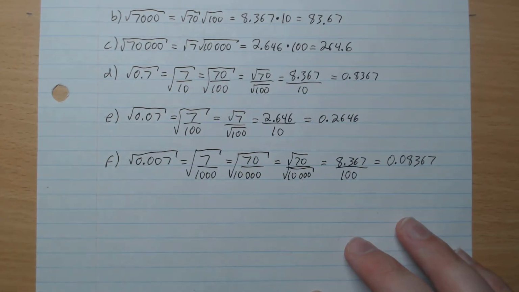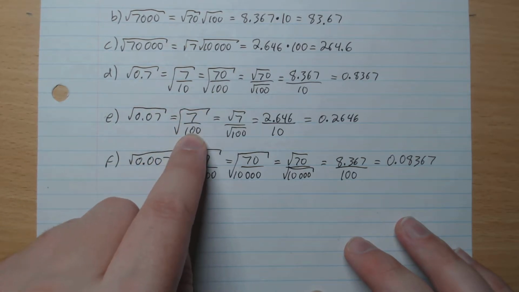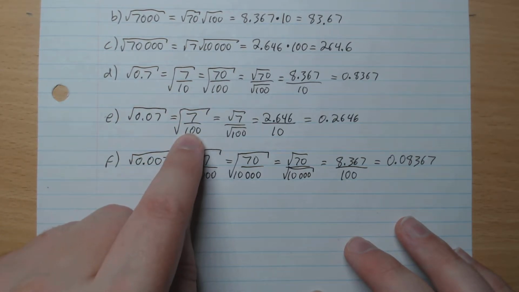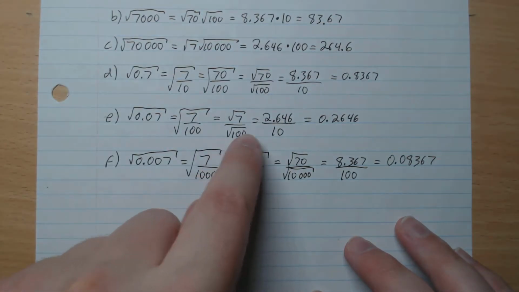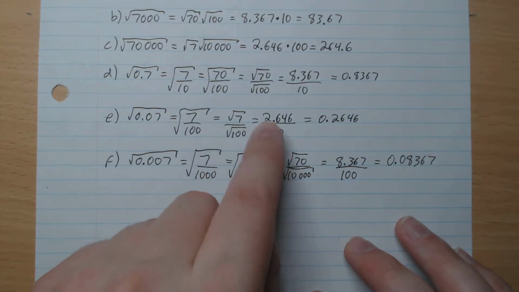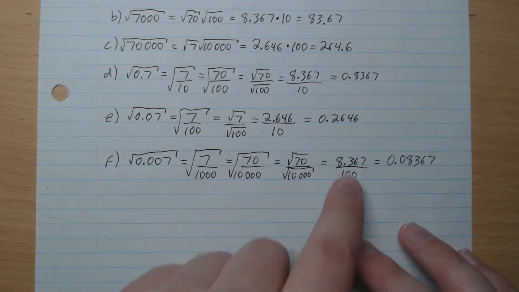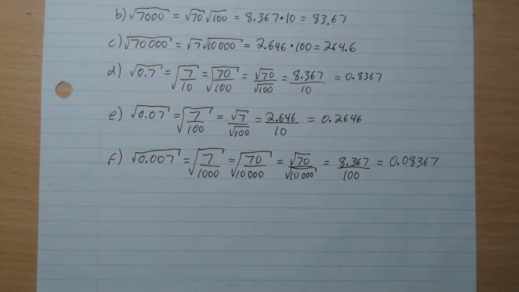Root 0.07, 7 over 100. We do know root 100, so we're going to root top and bottom. Root 7 is given. Root 100 is 10. Divide by 10, period goes to the left by 1, so we got 0.2646 as such.